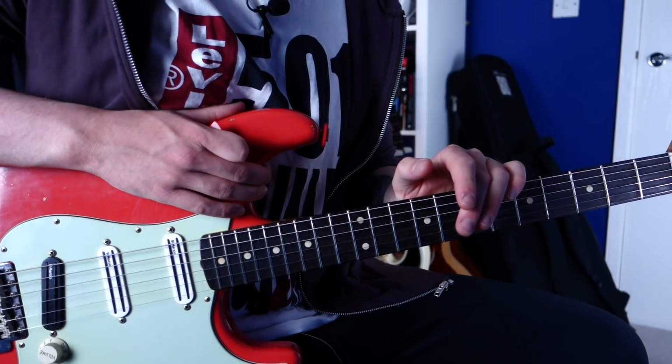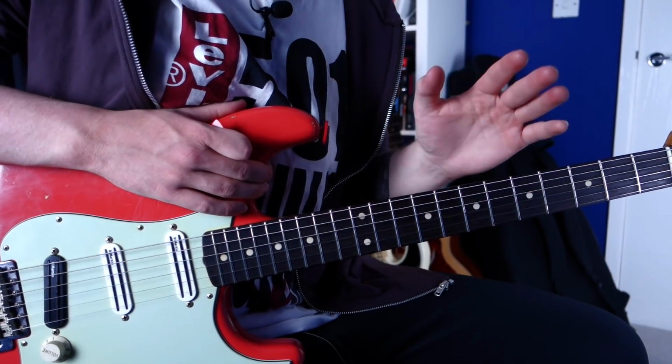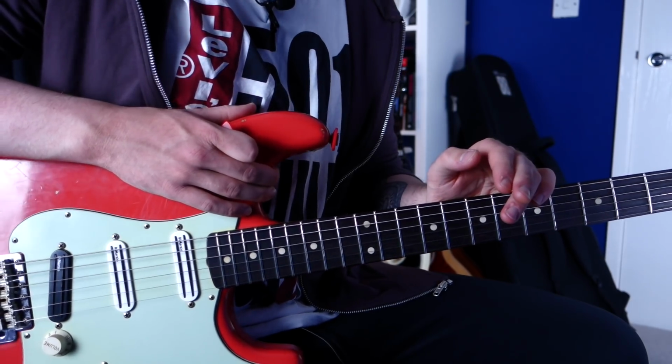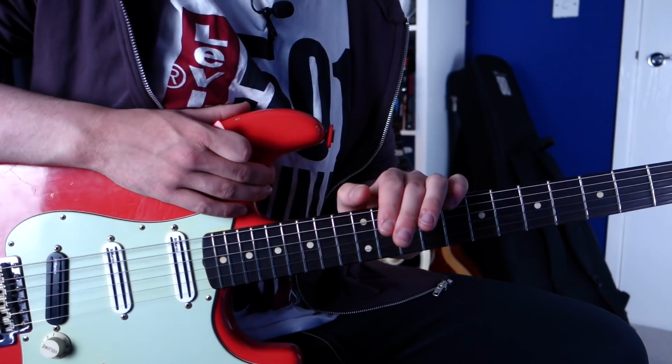Okay, so there you have it, a useful exercise for practicing those flat 5 mini grace note rapid slides that you can start using in your blues and rock playing.